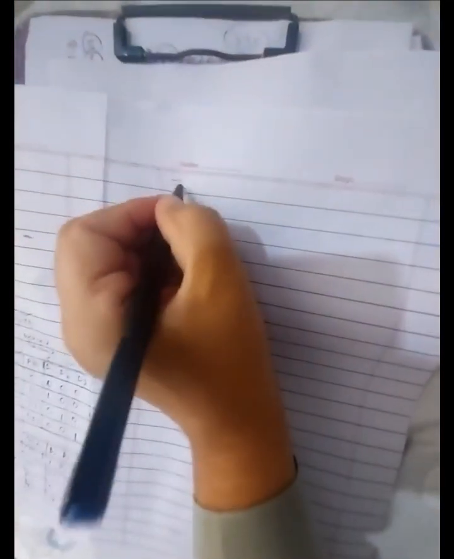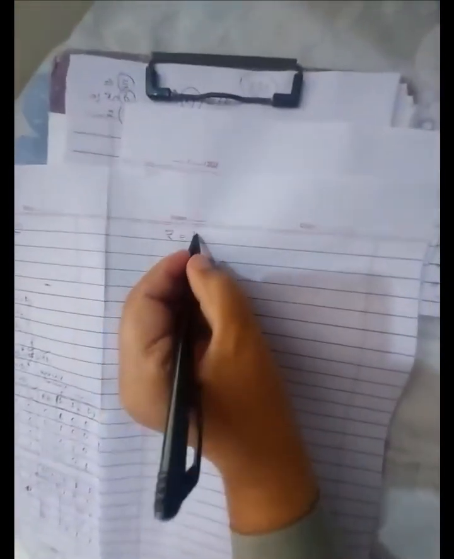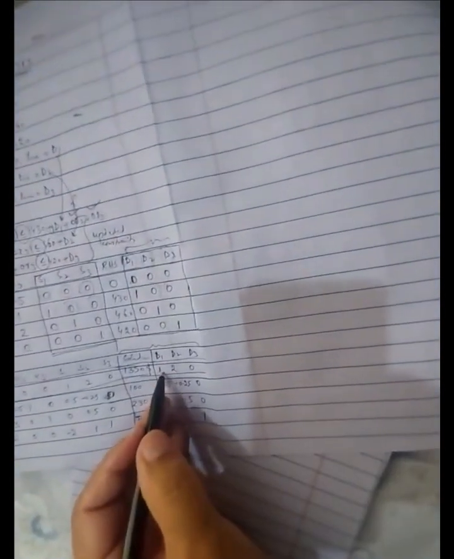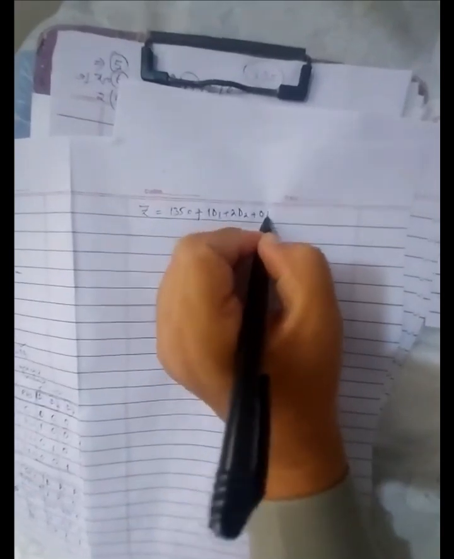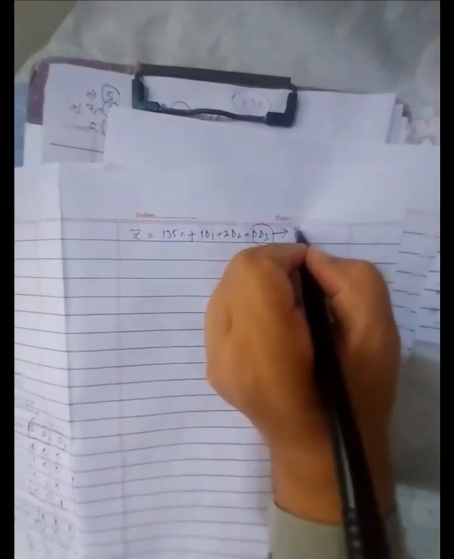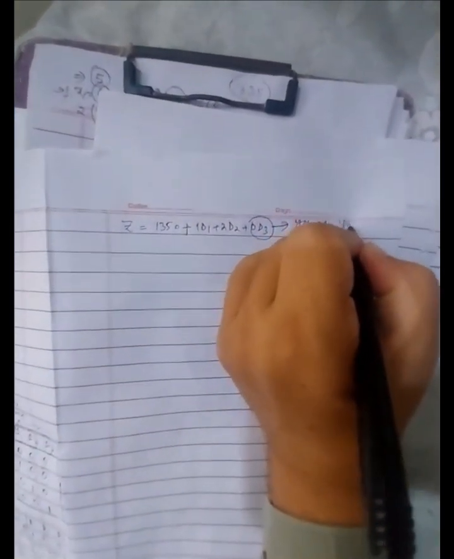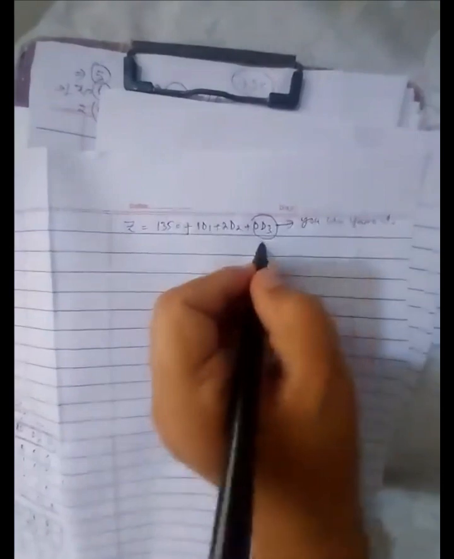Z over here will be equal to 1350 plus 1D1 plus 2D2 plus 0D3. You can add it or you can just ignore it, because it will yield 0, so it is not significant over here.